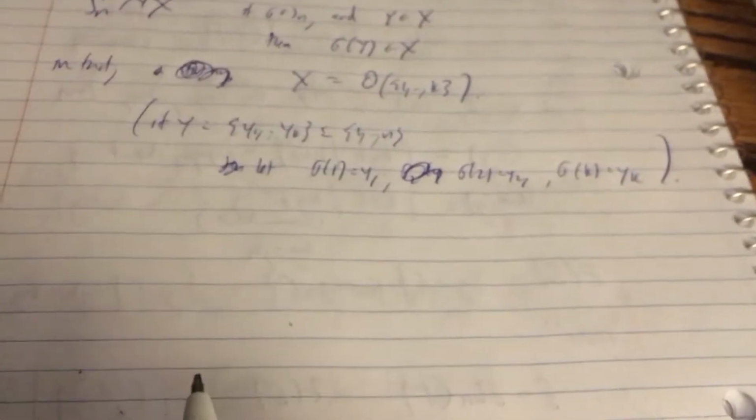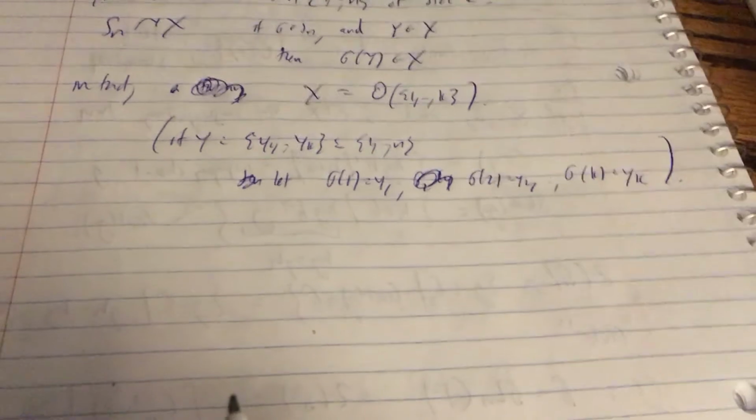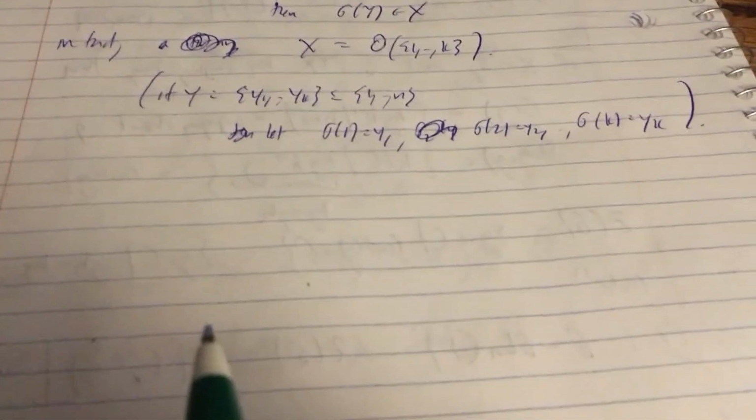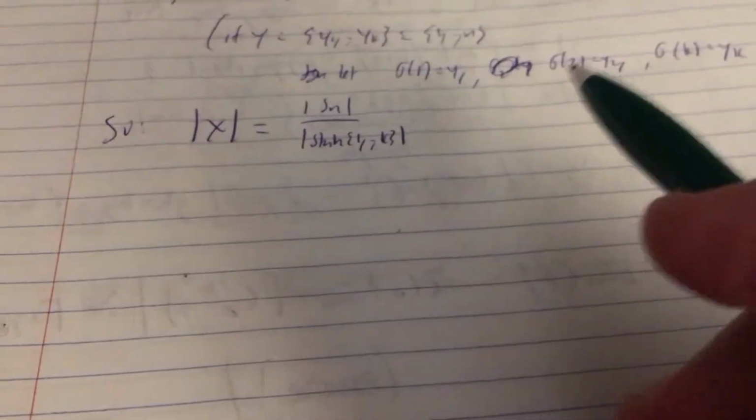I just basically gave you the proof. And so this set has only a single orbit, right? So we know then that the size of X, the cardinality, is exactly the cardinality of G, here Sn, divided by the cardinality of the stabilizer of 1 through k, right? The size of the orbit is the size of the group divided by the size of the stabilizer.